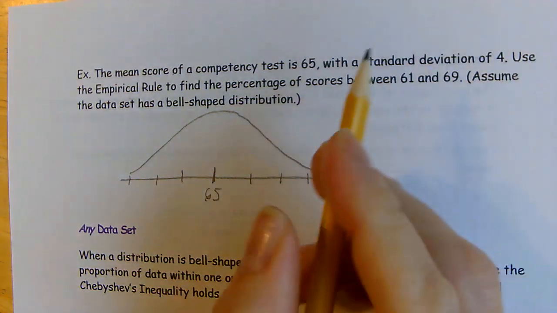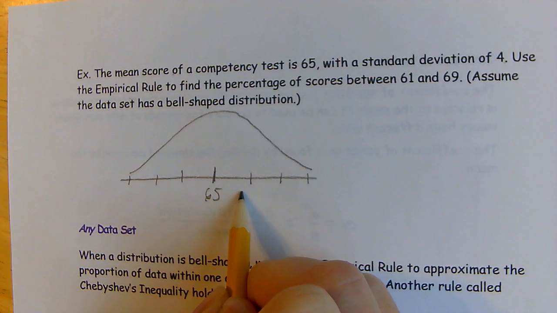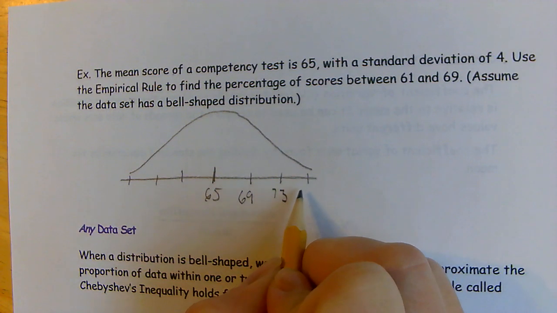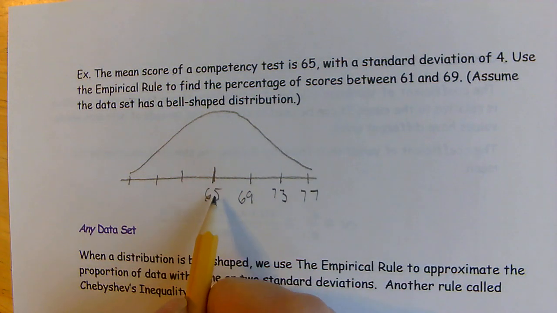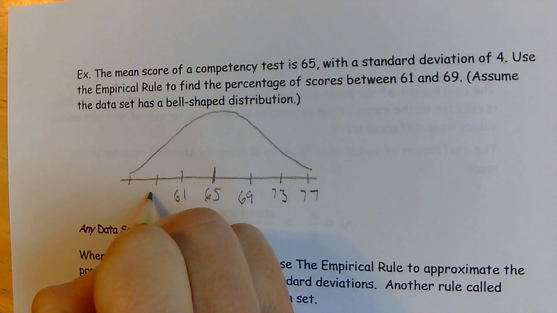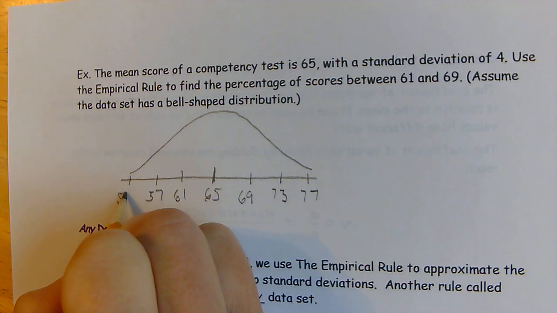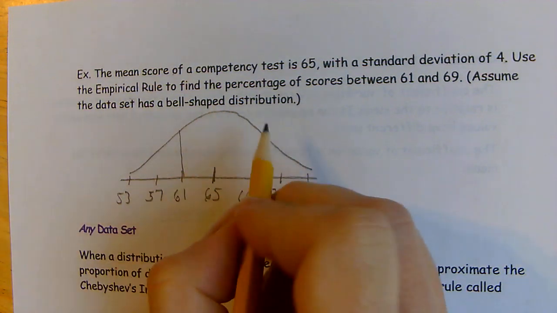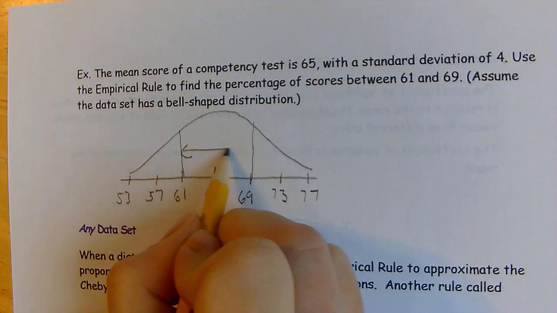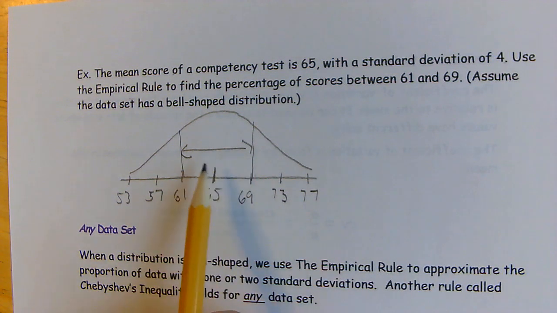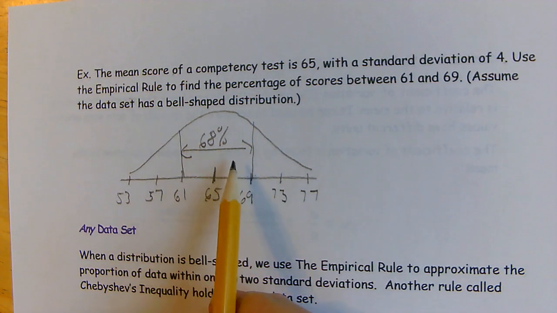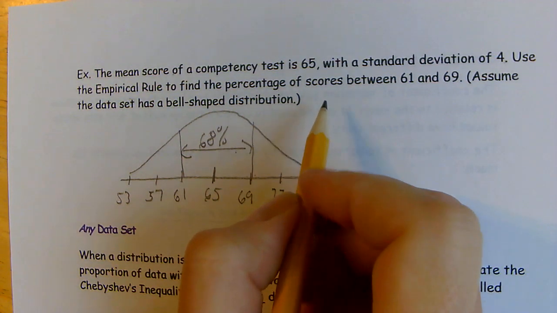The standard deviation is 4, so I'm going to add 4 once, twice, here, and now I'm going to go below 65, so below standard deviations, 61, take it away again, take it away again. So they want to know what percent of the data lies between here. Well, the empirical rule, this is 1 standard deviation above and below. The empirical rule says 68%. You can only work with the numbers that the empirical rule gives you.